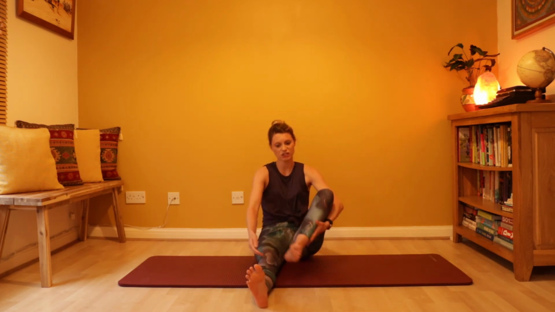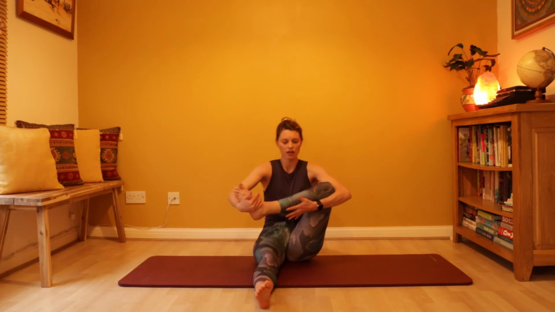Keep it up, keep it up. Let's go for 4, 3, 2, 1. Good. Okay, let's do that on the other side. So, cradle your leg. You decide how high you want to bring that leg. Relax the shoulders, and let's go for those gentle rocks. Just being very nurturing, very gentle with your body.